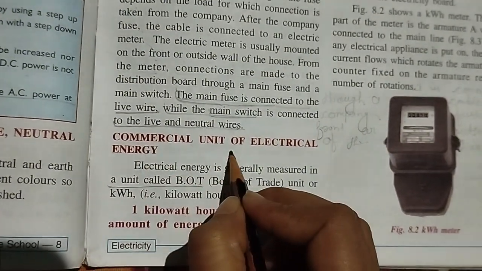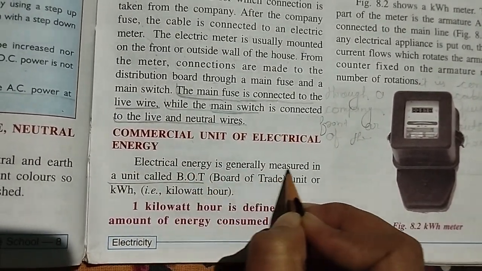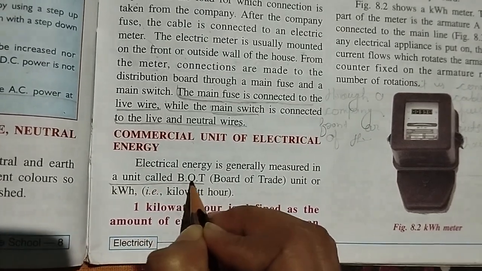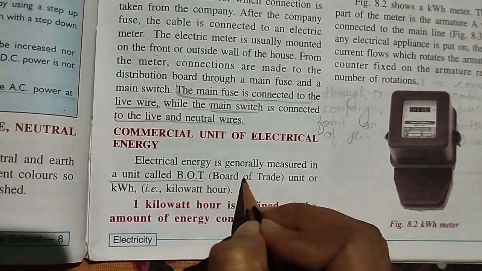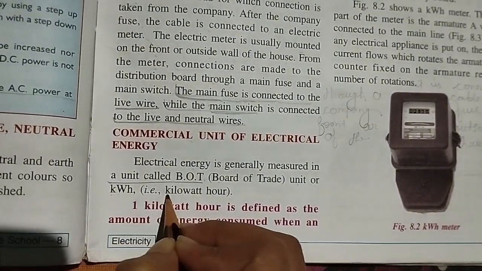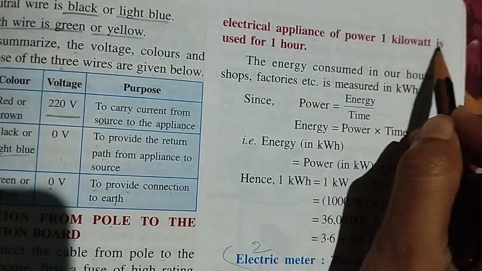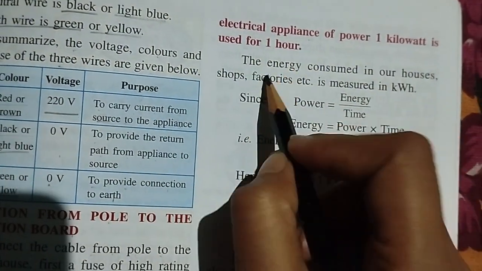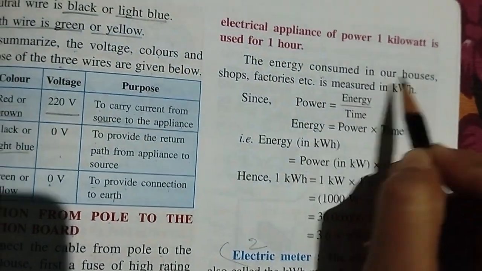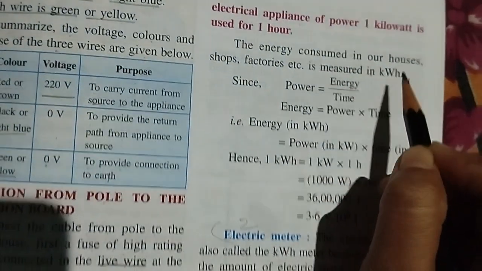Now, the commercial unit of electrical energy. Electrical energy is generally measured in a unit called BOT, that is Board of Trade Unit, or kWh, kilowatt hour. It is the energy consumed when an electric appliance of power 1 kilowatt is used for 1 hour. The energy consumed in our house, shop, factory, etc. is measured in kilowatt hour.